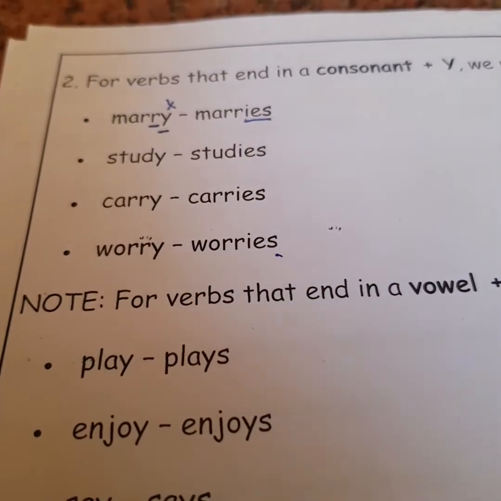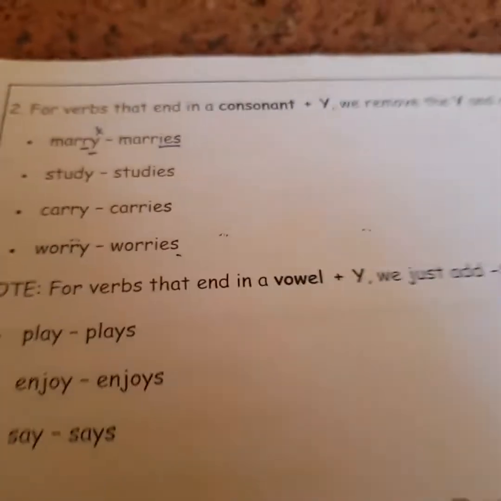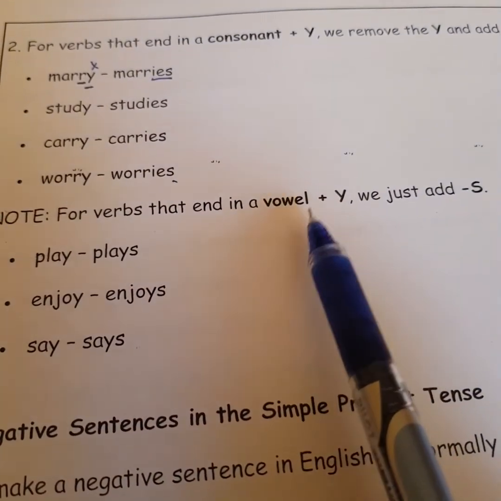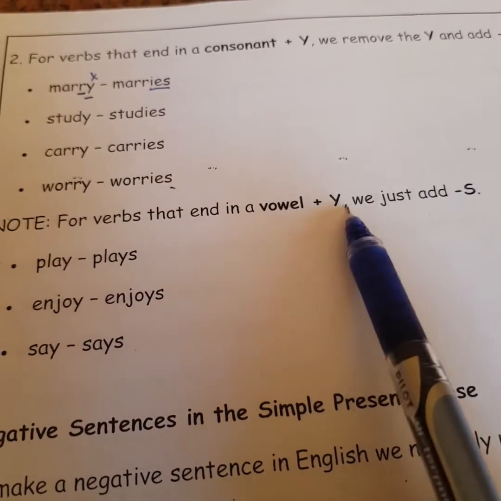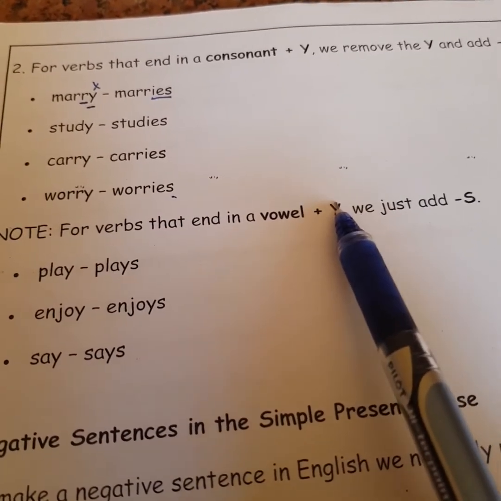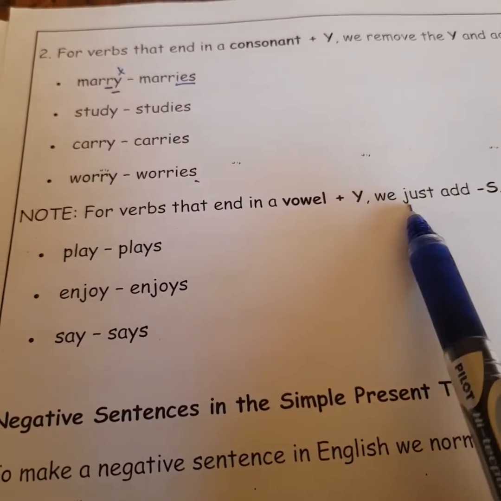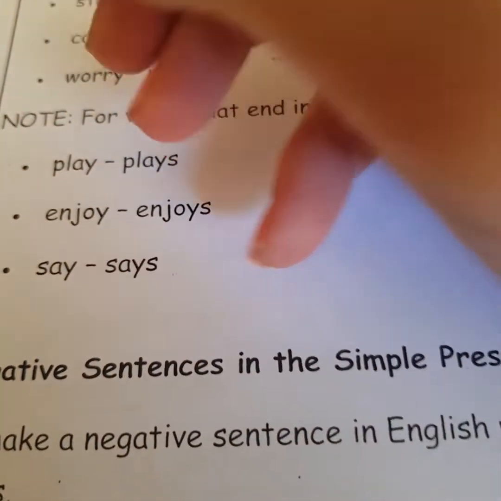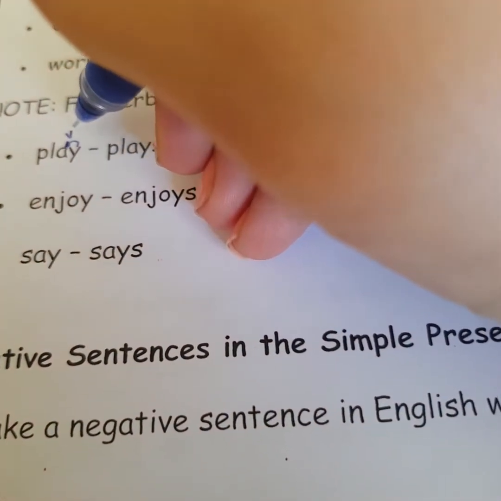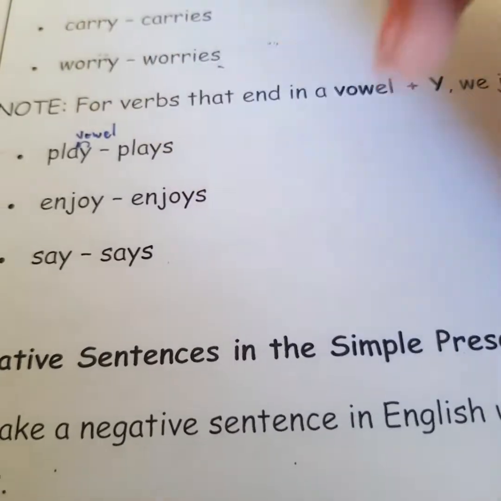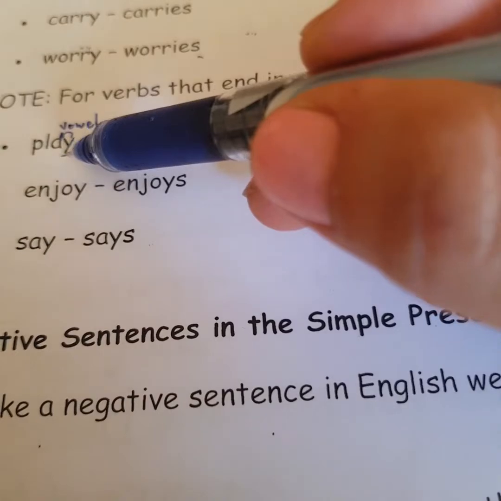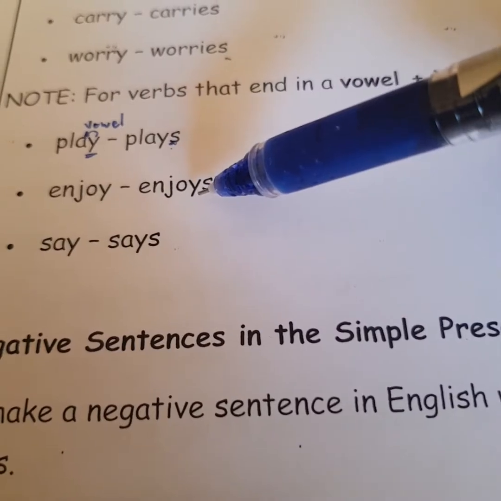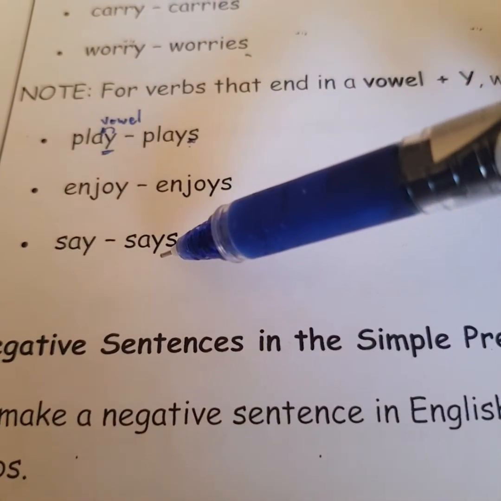بس بدنا ننتبه لشغلة. We have to be careful إنه if the verb ends in a vowel and Y, يعني عنا Y و vowel, we don't omit the Y. ما بنشطب ال Y. We just add S. For example, على سبيل المثال عنا play. Before the Y we have a vowel. So we keep the Y, بنخلي ال Y and we just add S. Enjoy, enjoys. Say, says.